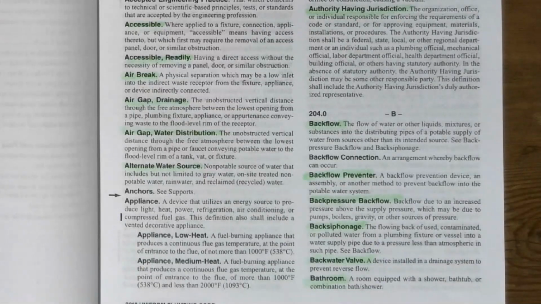The air gap for drainage is the unobstructed vertical distance through the free atmosphere between the lowest opening from a pipe, plumbing fixture, appliance, or appurtenance conveying waste to the flood level rim of the receptor. So now you have an unobstructed vertical distance through the free atmosphere. So it's a little bit different than an air brake, okay?